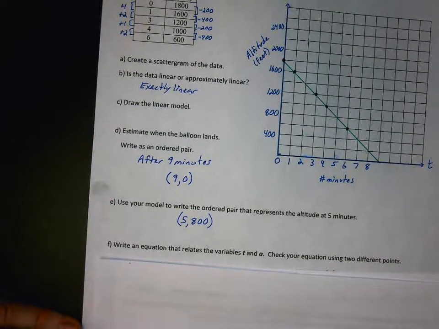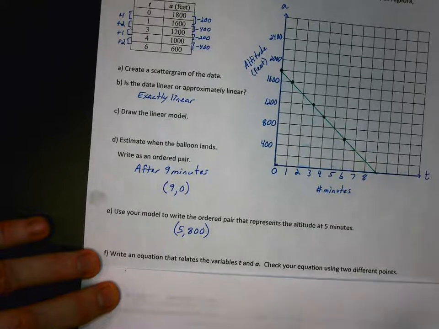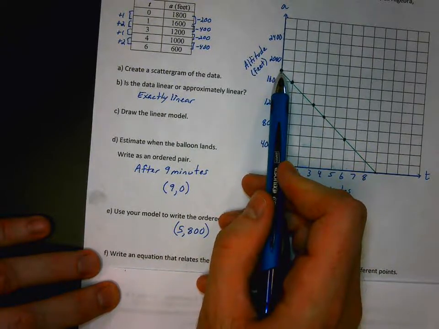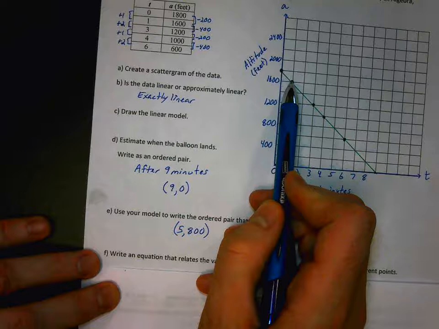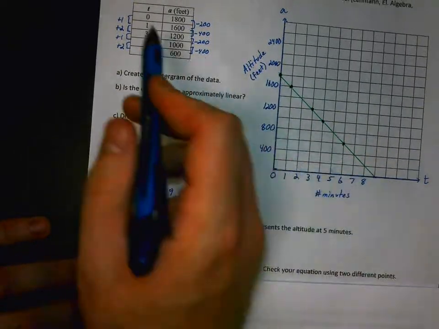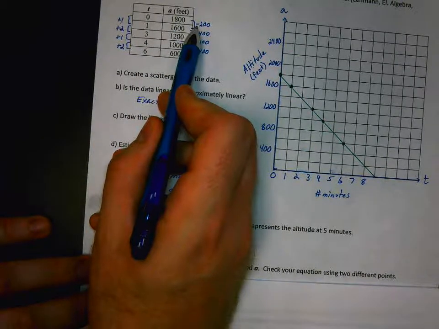Again, this is not going to be an obvious concept, but we build on it throughout the course. We want to think about how we find altitude as time goes on. So we start at 1,800. What do we do every time we go 1 minute to the right? It looks like every time the minutes increase by 1, the altitude goes down 200 feet.